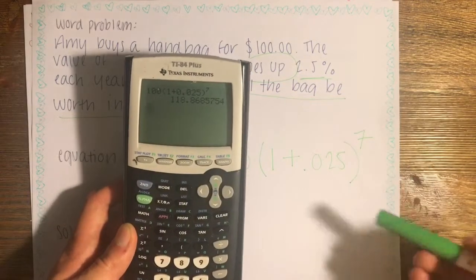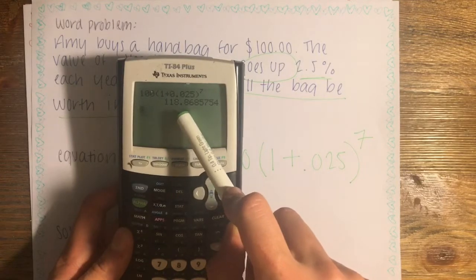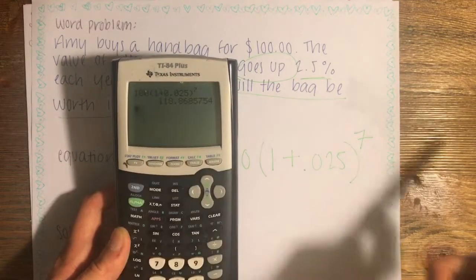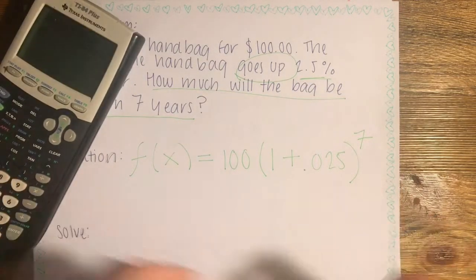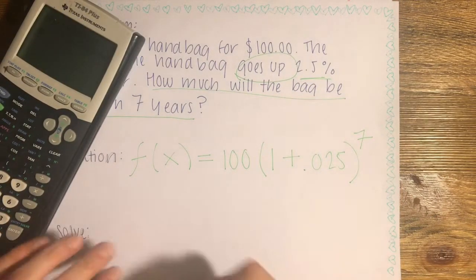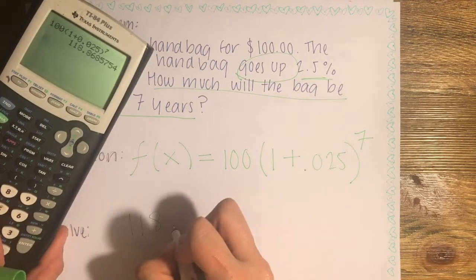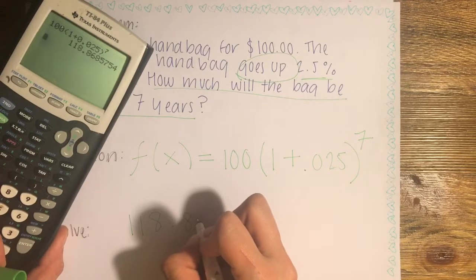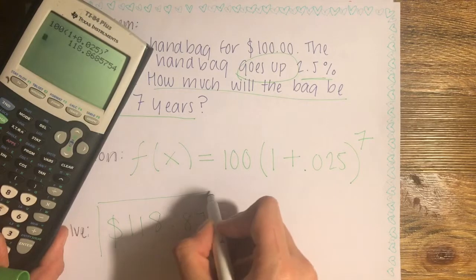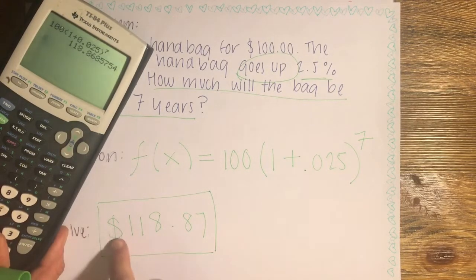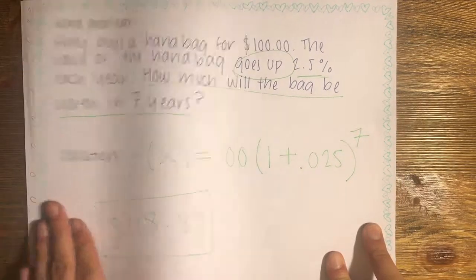But it's asking for dollars, that's the unit we're in, so cap it off at 2 decimal places because we're talking about cents and you can't have fractions of a cent. So $118.87, and also don't forget that dollar sign there. You got to include your units.